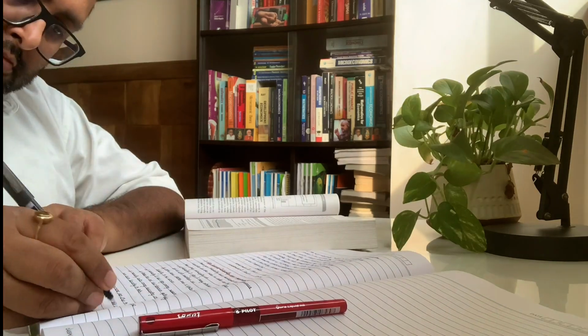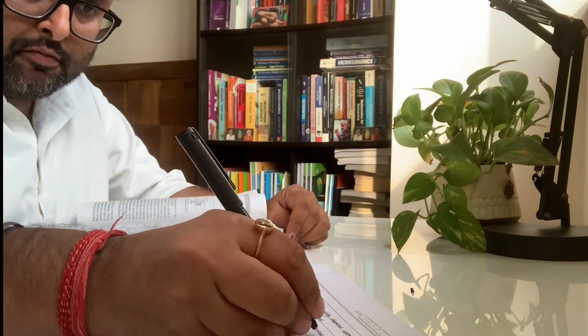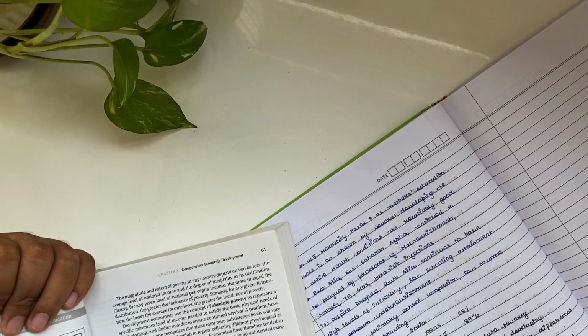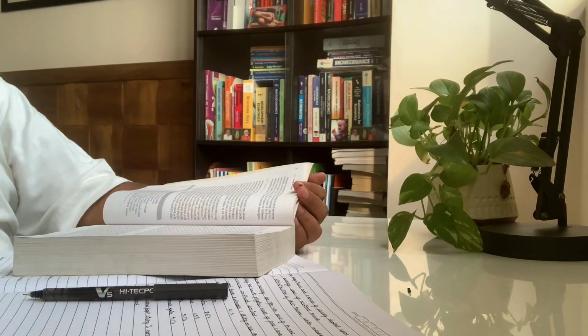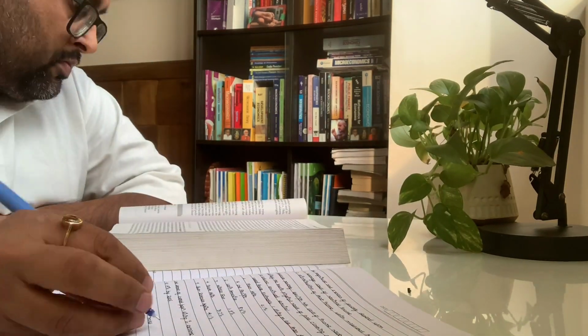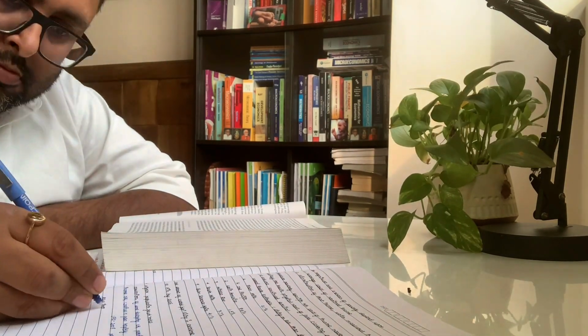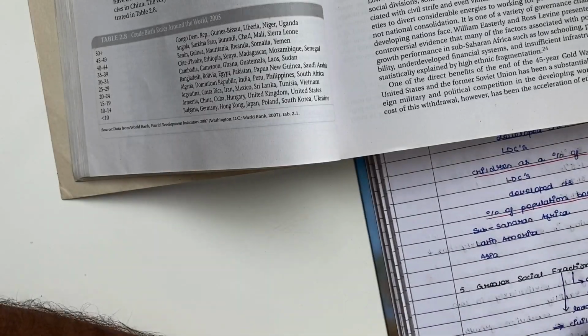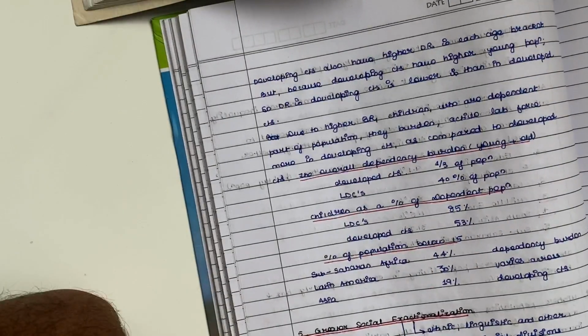You guys also have to sit with your pen and paper and with the reading. Stop the video in between, read the particular part, and also make notes side by side. That is the way to learn. That is the way to make notes. If you write yourself, you will be more confident about things.